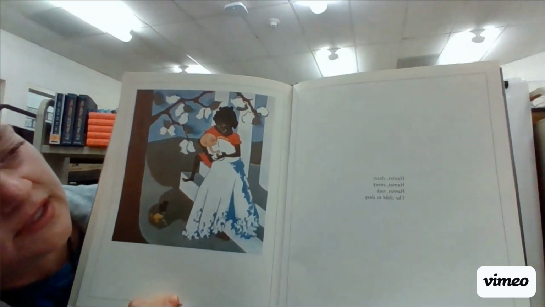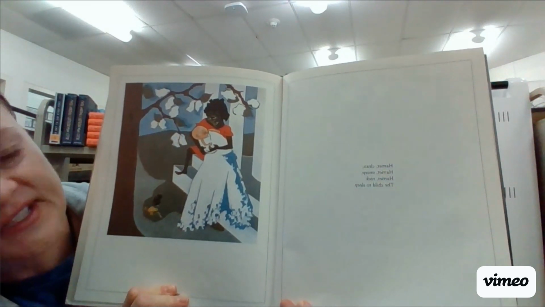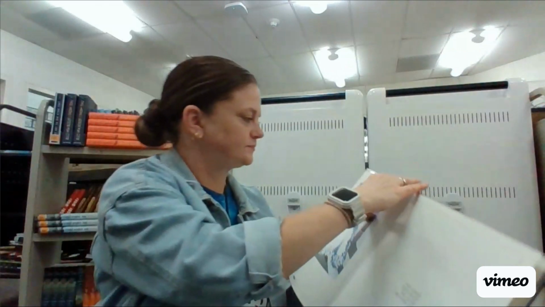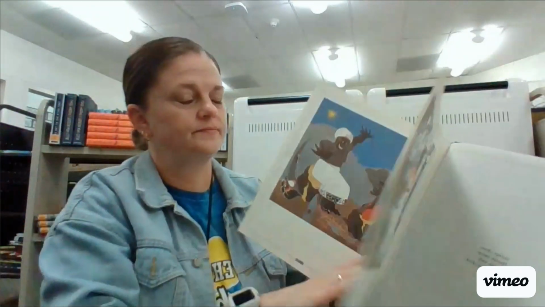Harriet clean, Harriet sweep, Harriet rock the child to sleep. It's not her child. I can tell that. She even takes care of others' children.